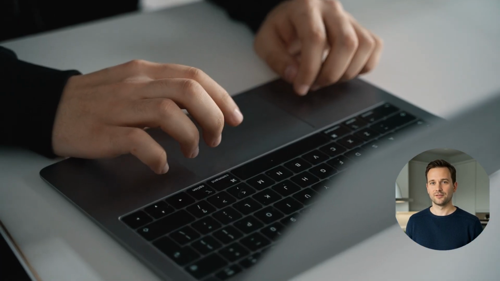After a few moments, your screen will transition, and this is the moment you've been waiting for. Your Windows 11 desktop will appear for the first time. Everything is now installed, configured, and ready to use. At this point, your computer is fully set up.